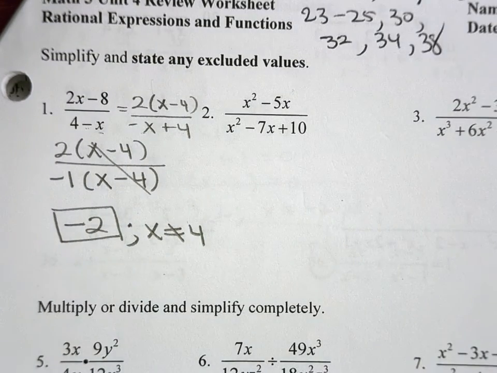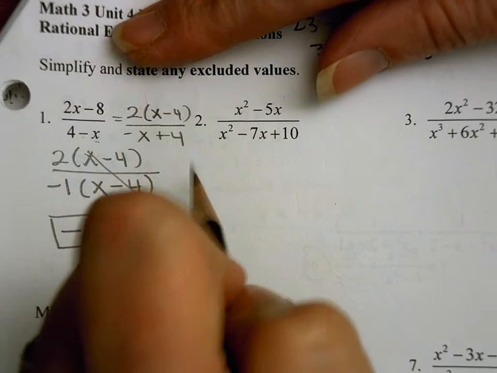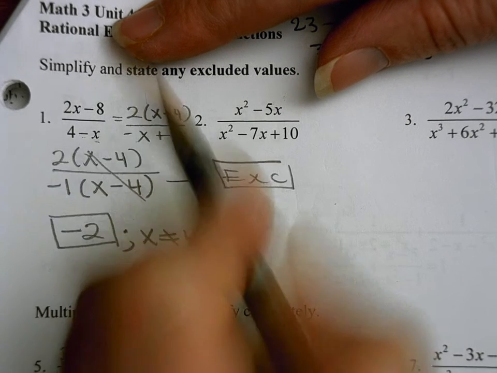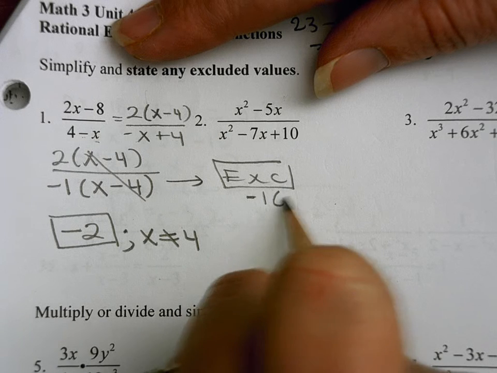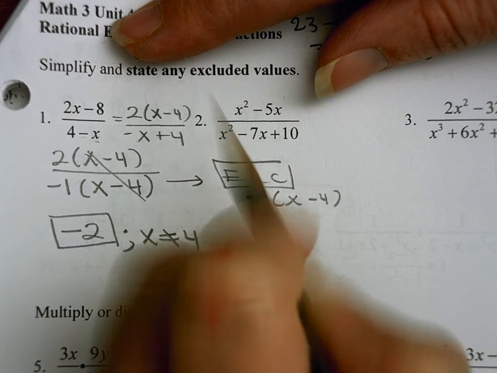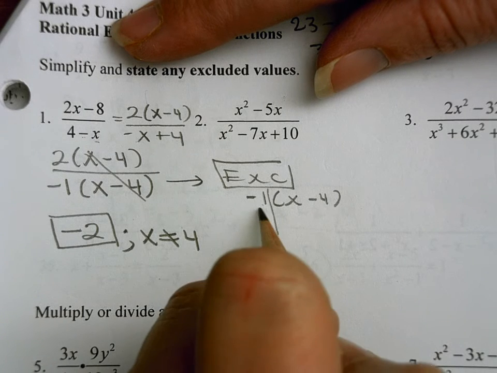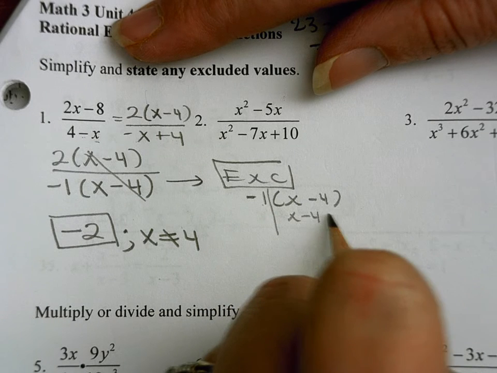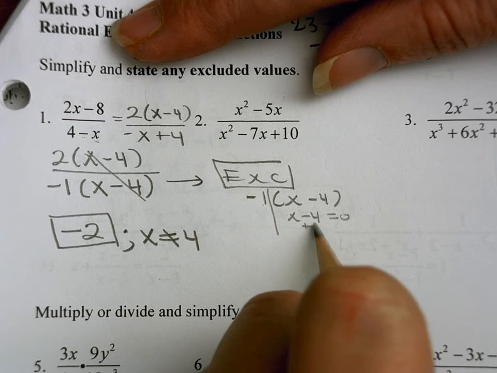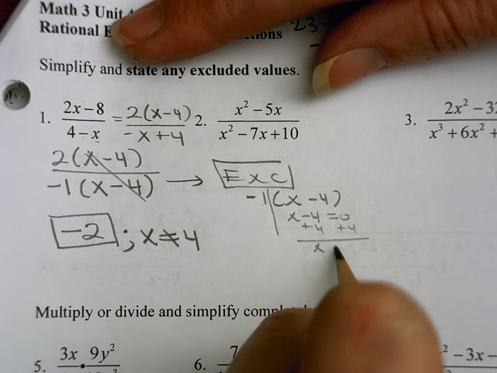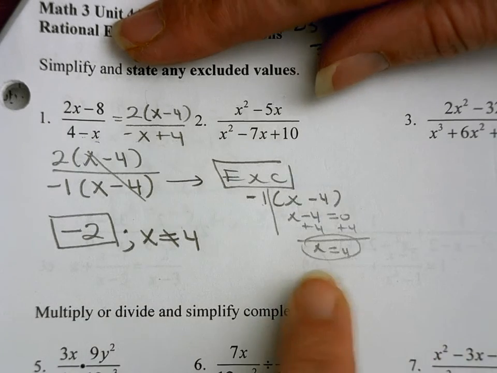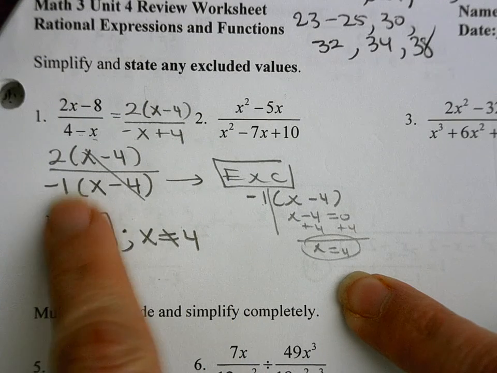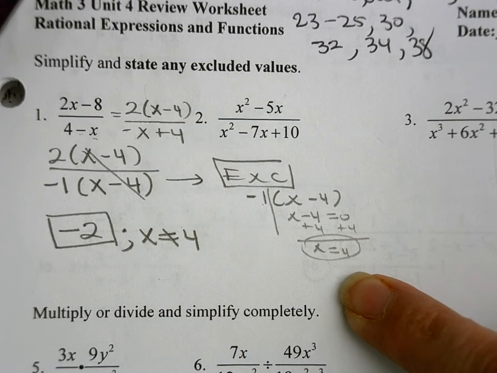And for that, we're looking in the denominator, right? So I'm looking in the denominator for my excluded values. So I have a negative 1 in the denominator and an x minus 4. I'm not going to set the negative 1 equal to 0 because it doesn't have a variable. So here I would have x minus 4 equal to 0, add the 4, so x equals 4. So my excluded value is 4, so I can't use 4 because if I did, I would be dividing by 0.